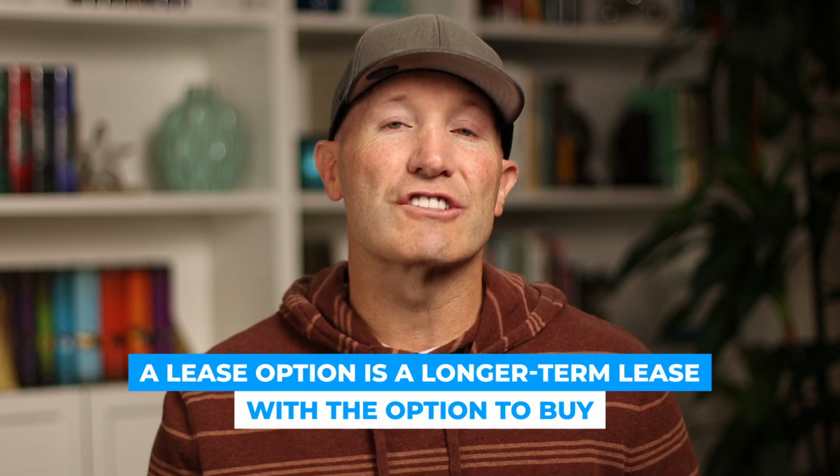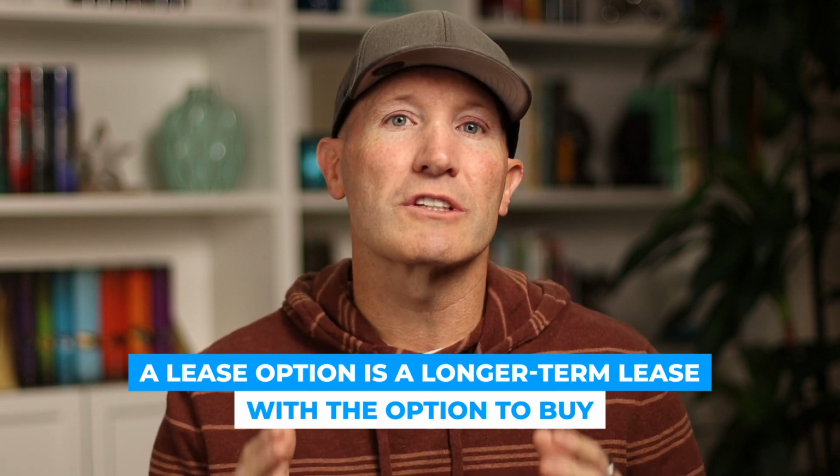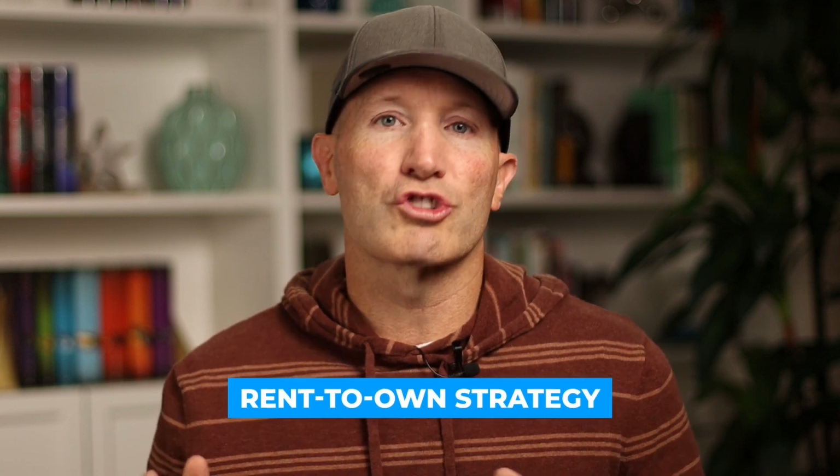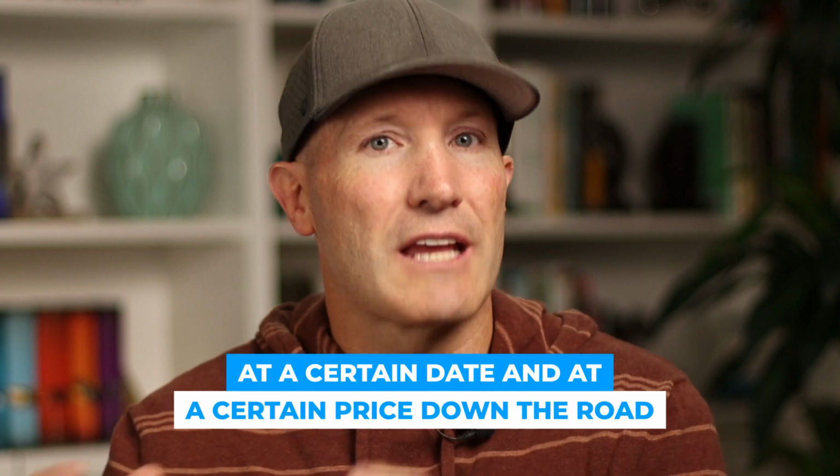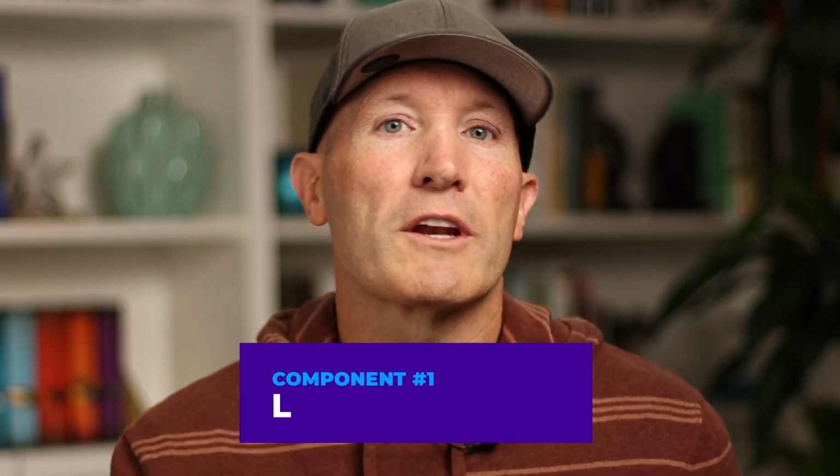Essentially, a lease option is a longer-term lease with the option to buy. It is a rent-to-own strategy, and it gives you the ability to purchase a property at a certain date and at a certain price down the road. And within a lease option, there are certain components that are really important to understand to make this a successful real estate investing strategy. Number one is you have the lease.